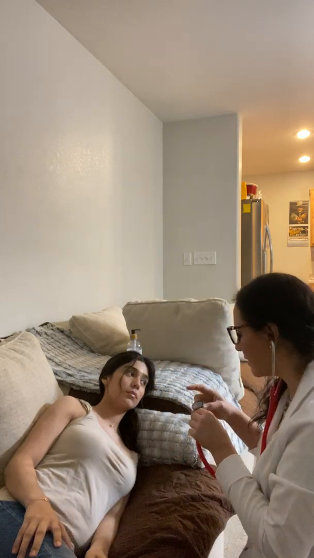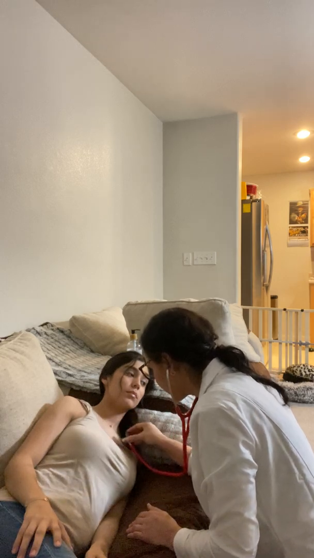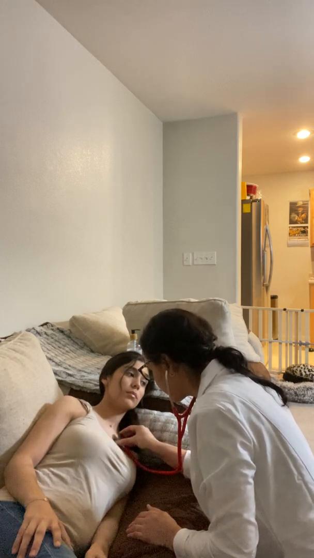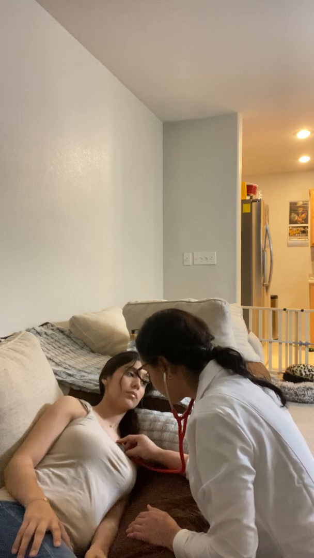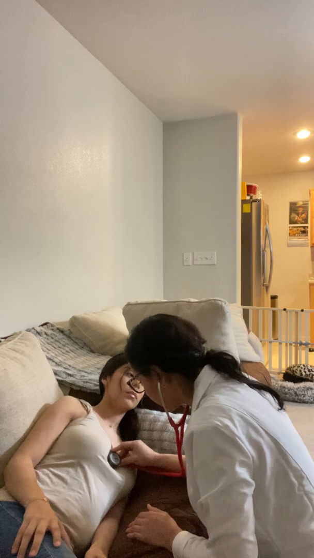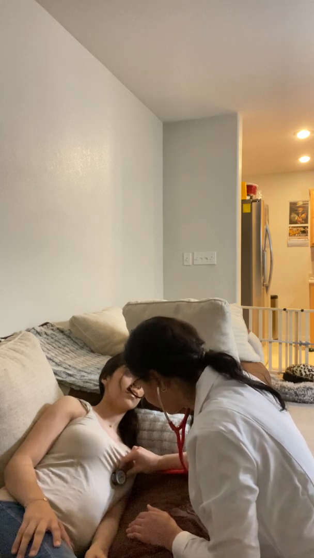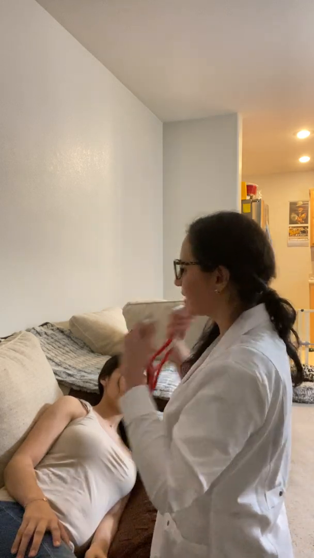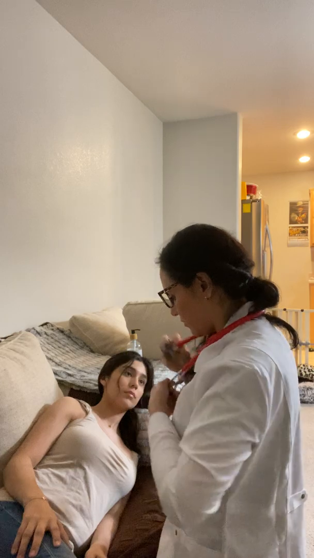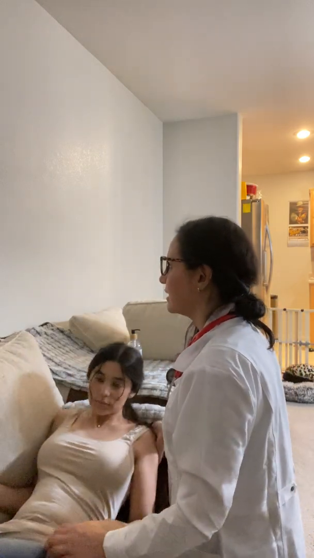Then I'll be using the bell of the stethoscope. Only heard S1 and S2, no S3, no murmurs, no gallops or rubs. And then I'm going to have her lay supine again.